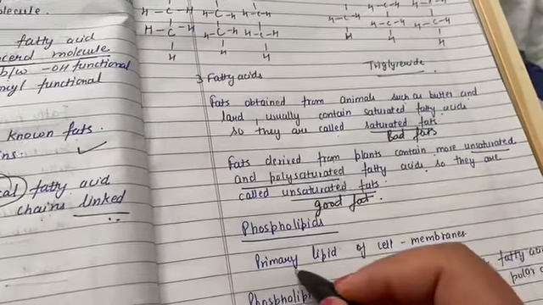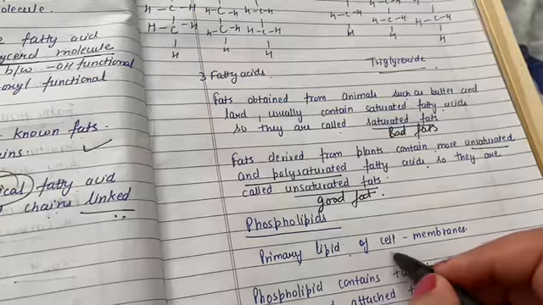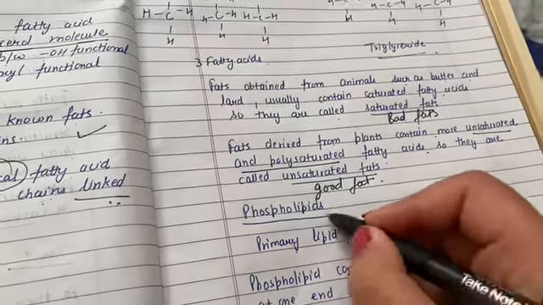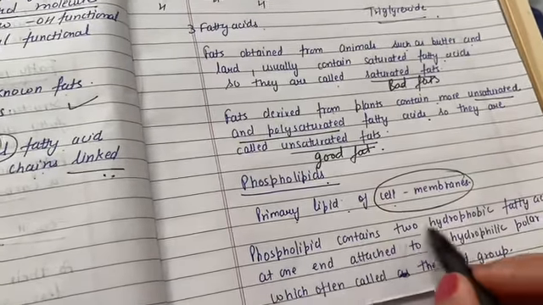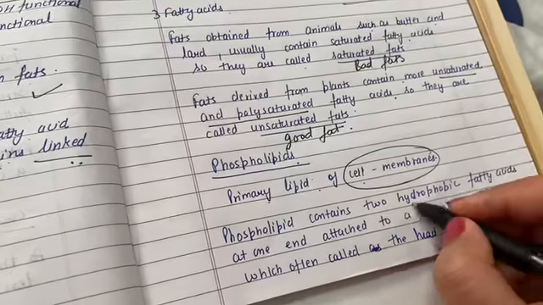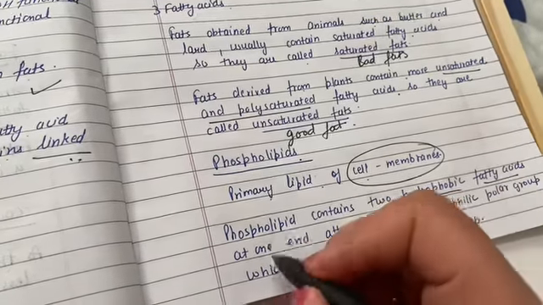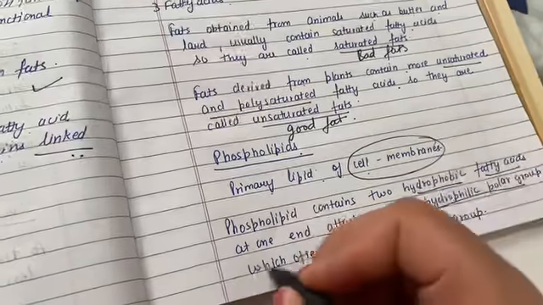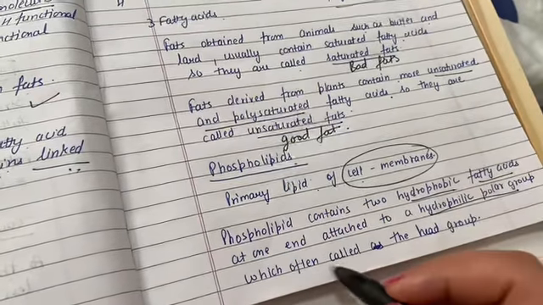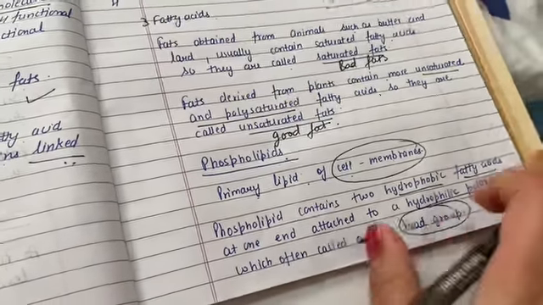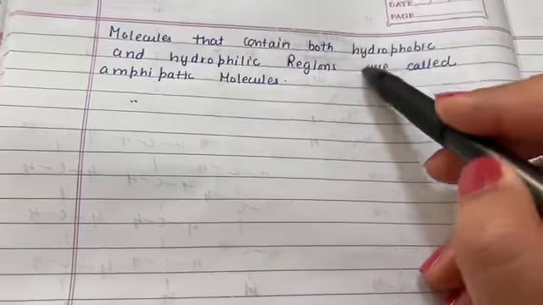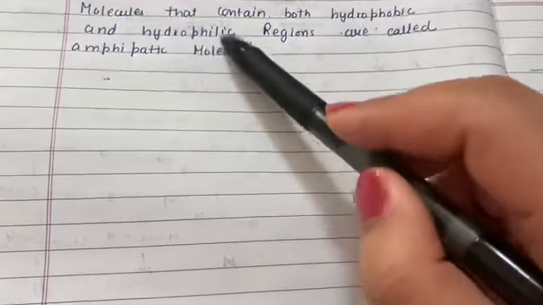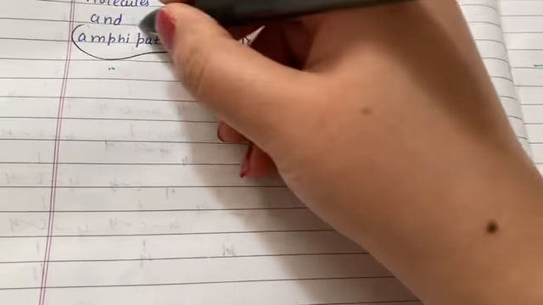Phospholipids. The primary lipid of the cell membrane is phospholipid. A phospholipid contains two hydrophobic fatty acids at one end attached to a hydrophilic polar group, which is often called the head group. A molecule that contains both hydrophilic and hydrophobic regions is called amphiphilic.